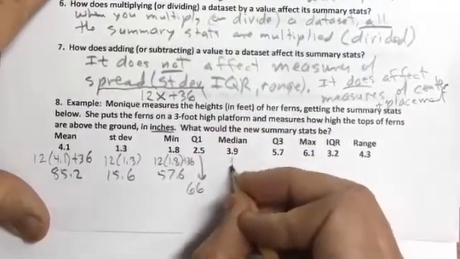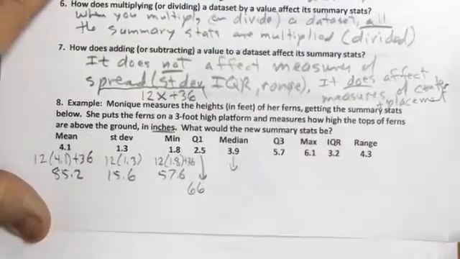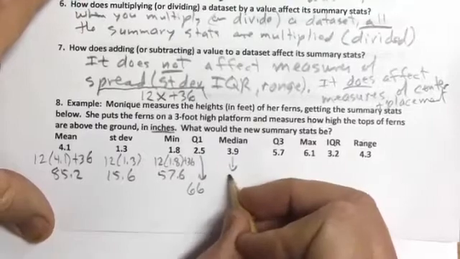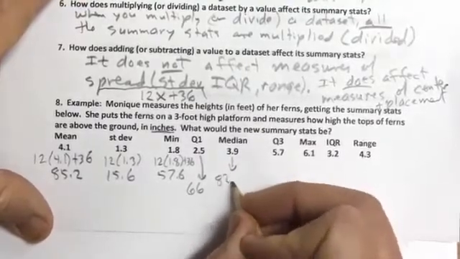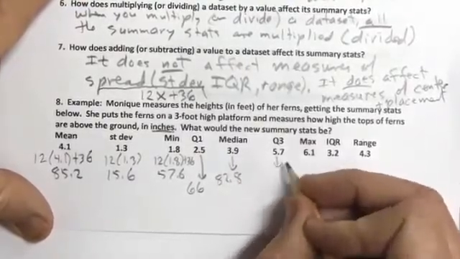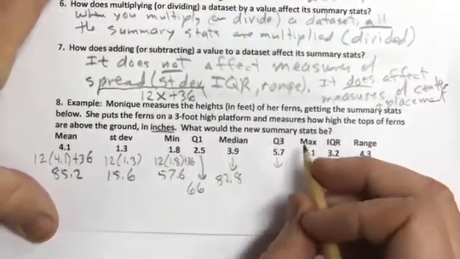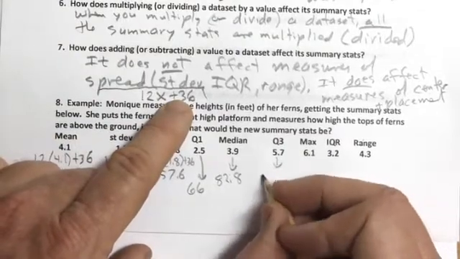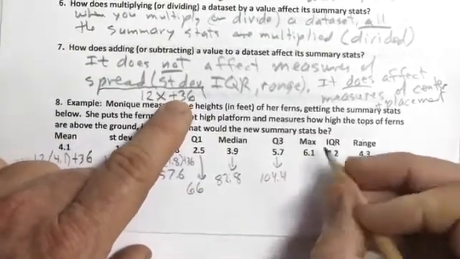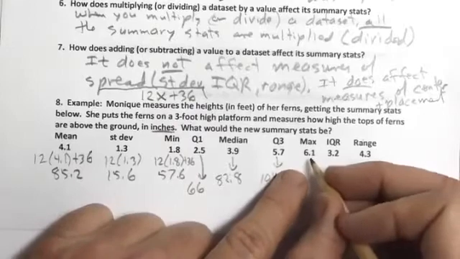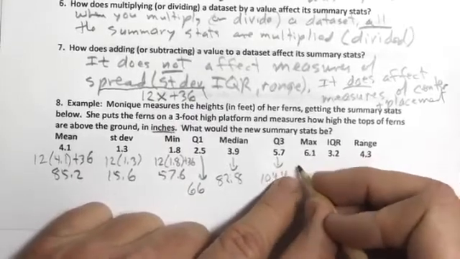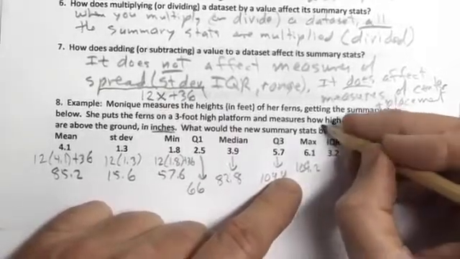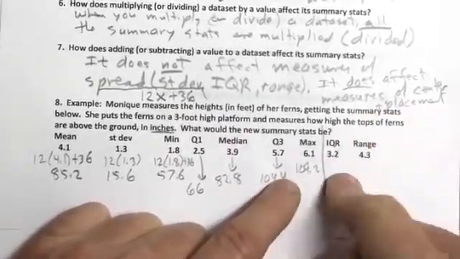All right, the median, that is affected by everything. So you would say 12 times 3.9 plus 36, and so that would be 82.8. Q3, that's a measure of placement. It's the 75th percentile. So you multiply that times 12 plus 36, and so that would be 104.1. Hopefully I didn't make any arithmetic errors here. The maximum is also multiplied by 12 with 36 added. That's 109.2.